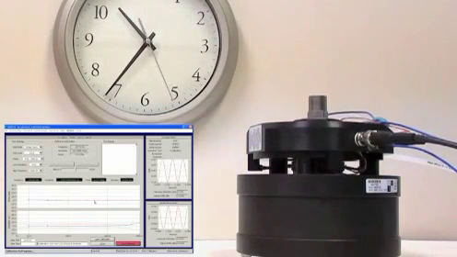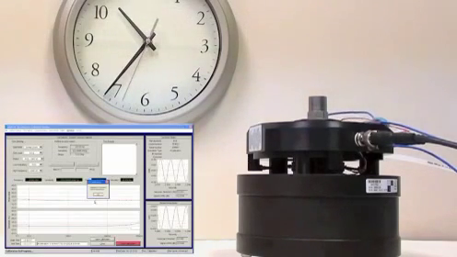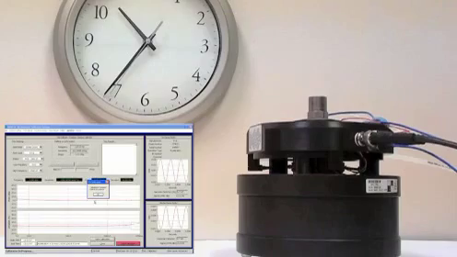Under these techniques, multiple frequencies are excited simultaneously and a fast Fourier transform, or FFT, is used to transform the time domain responses of the reference standard and sensor under test into their frequency domain components.